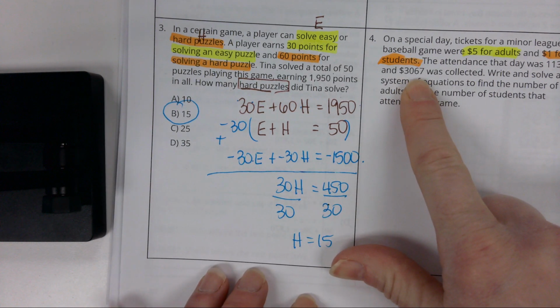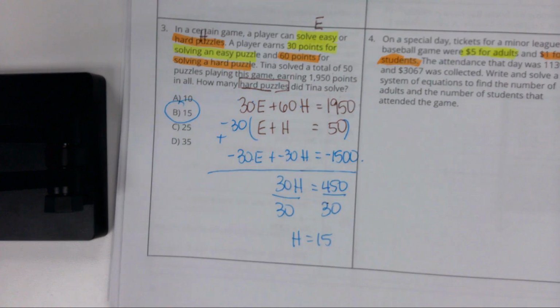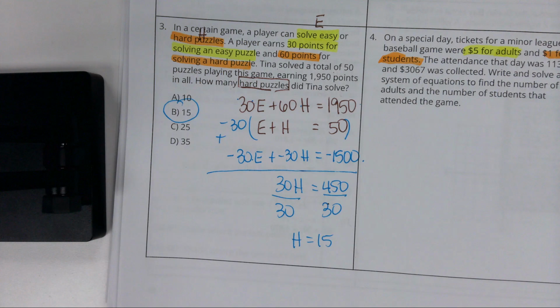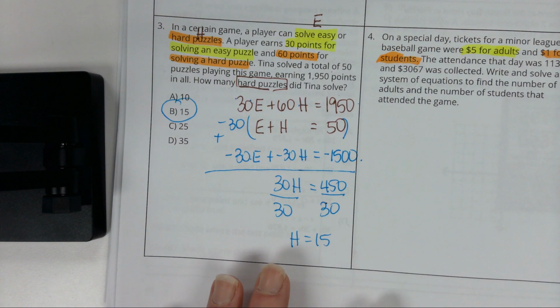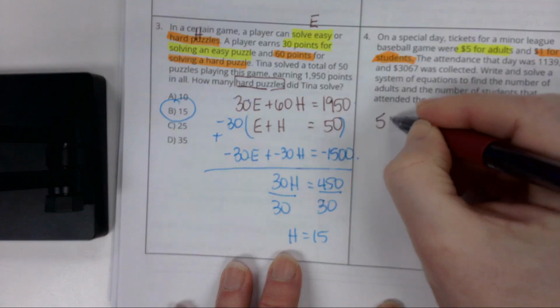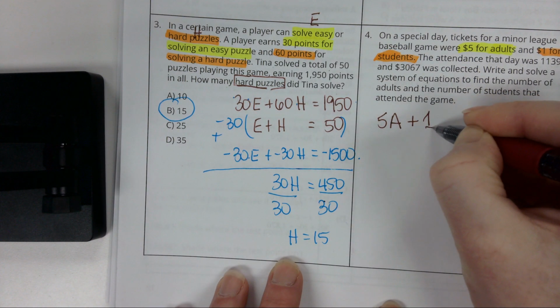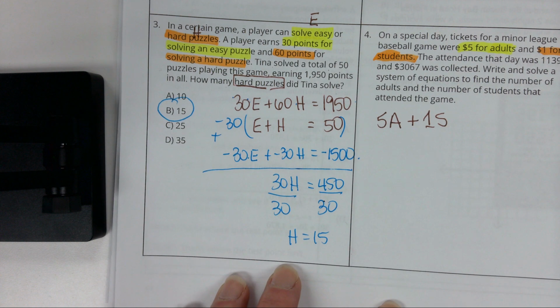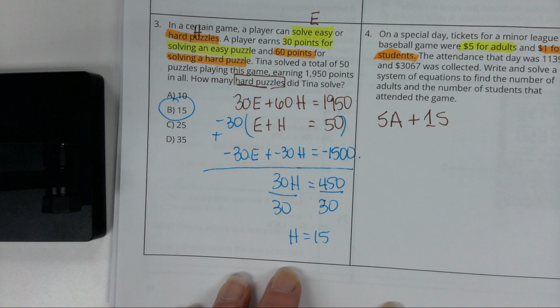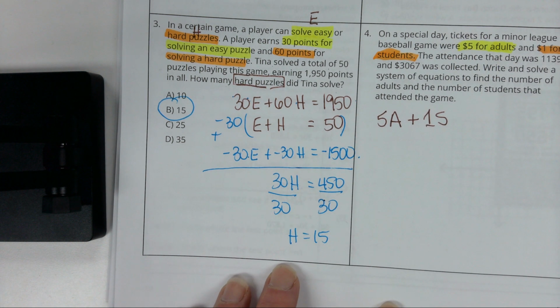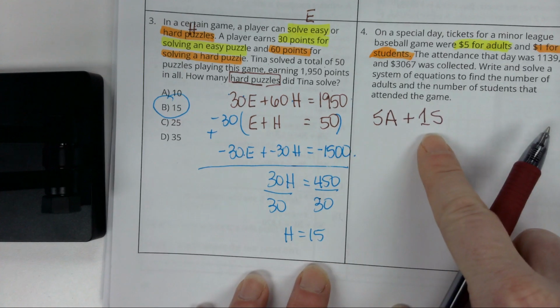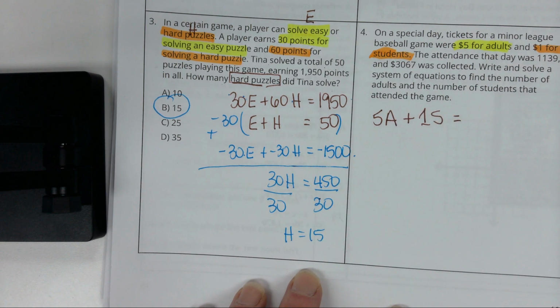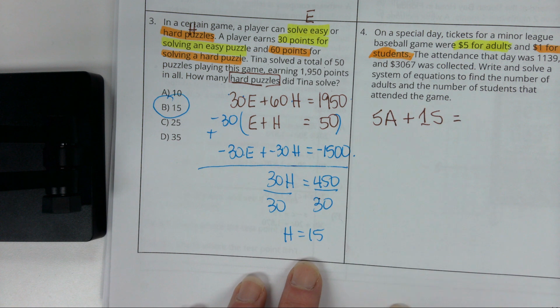So be real careful. If you're going to do money, you're going to do money plus money equals money. And then you have a total. Okay. Sal, give me one of them. One of the equations. I did 5A plus 1S. I'll make that s different, my s's look like 5s, so I'll make the s's smaller. 5a plus 1s equals, what goes here, 1139 or 3067? 3067. This is money, so 3067.